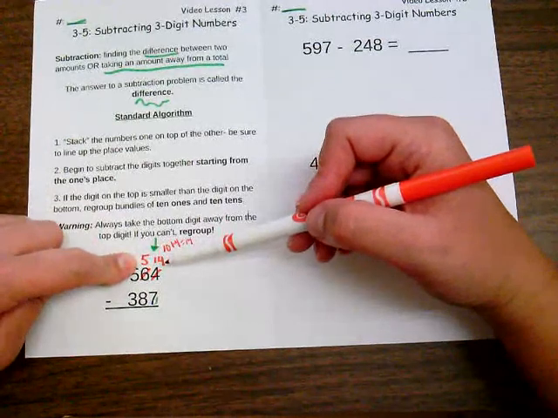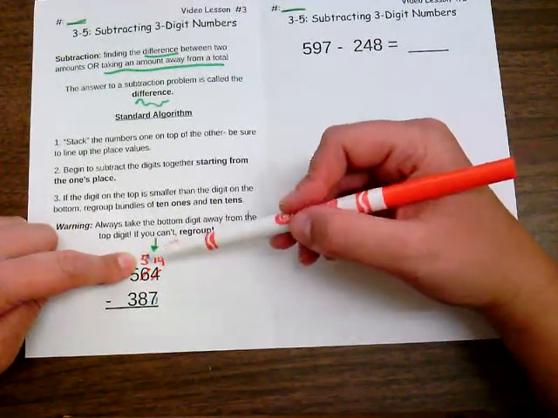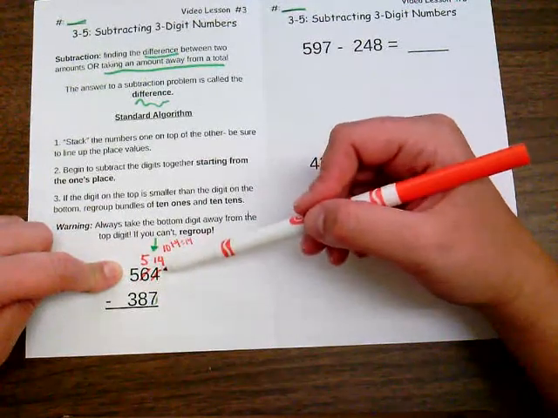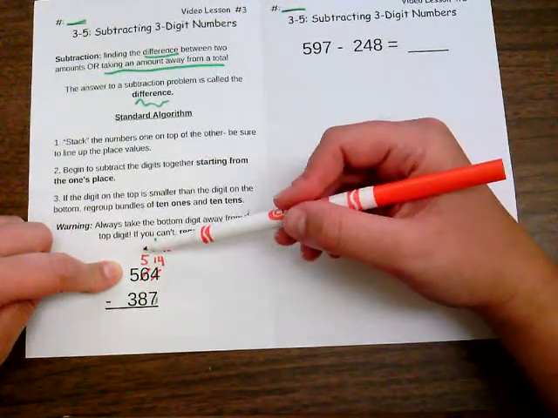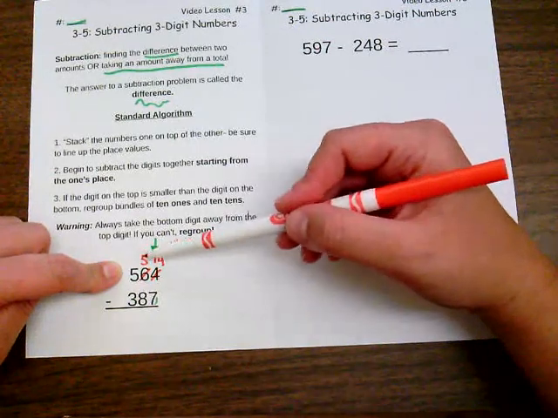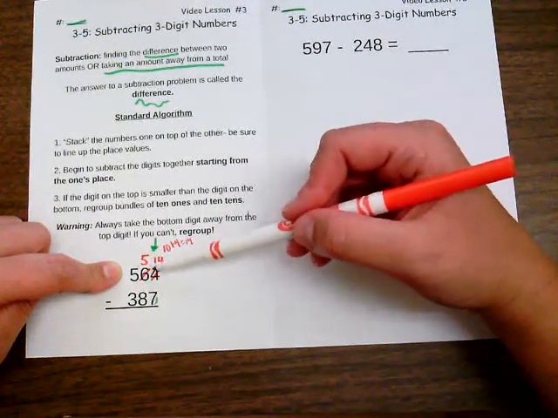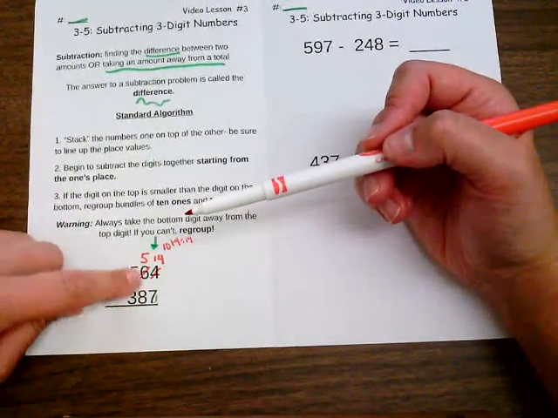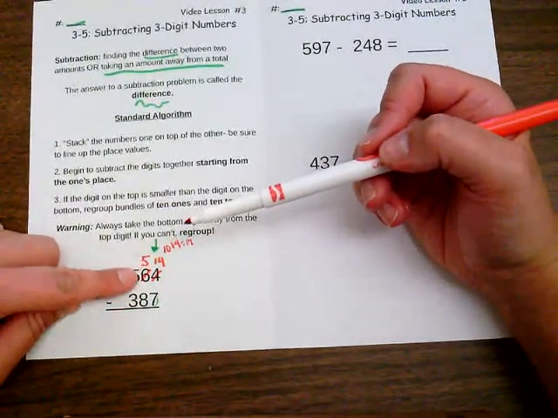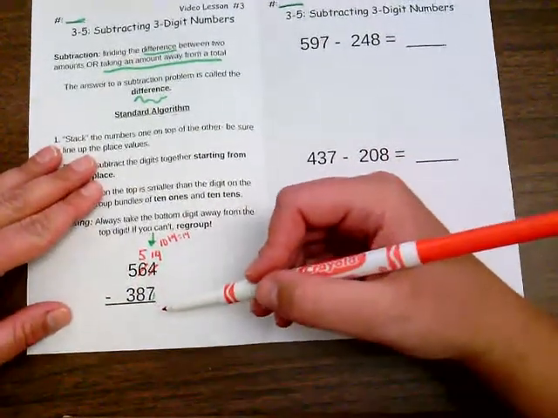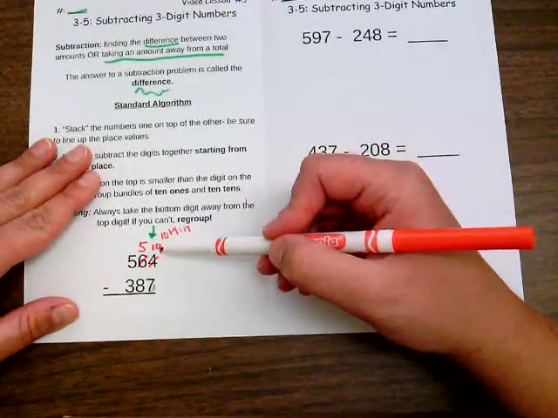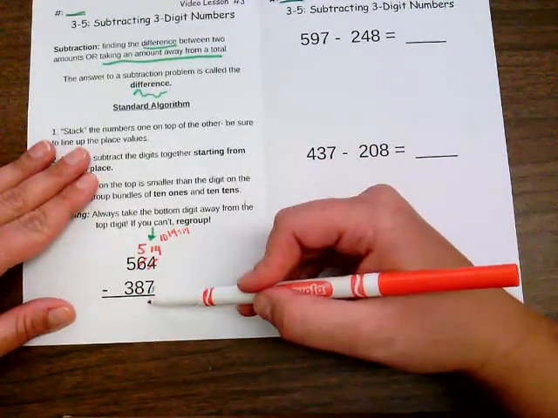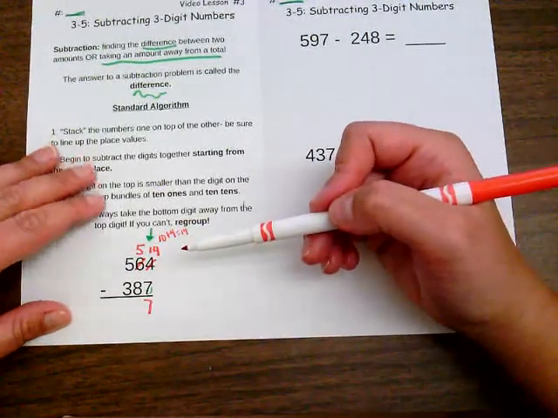So I still have the same amount like what we did with our regrouping video last time. But now I've just reorganized it. Instead of having a 60 and a 4, I've got a 50 and a 14. But if I add those together, it's still the same amount. But now I'm able to subtract. You will notice that in my tens column, I've got a bit of an issue there where I'm going to have to regroup again, but that's okay. We'll handle that in a moment. Now I can go through and do 14 minus 7. If I've got 14, I can definitely take away 7. And that will equal 7.